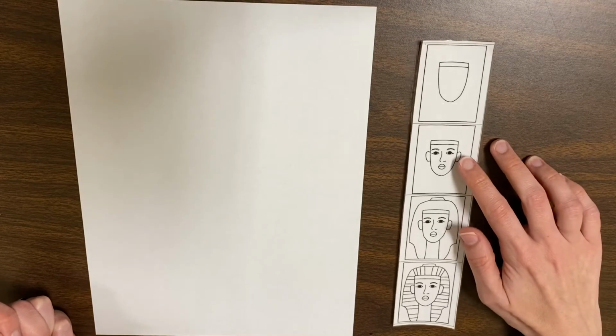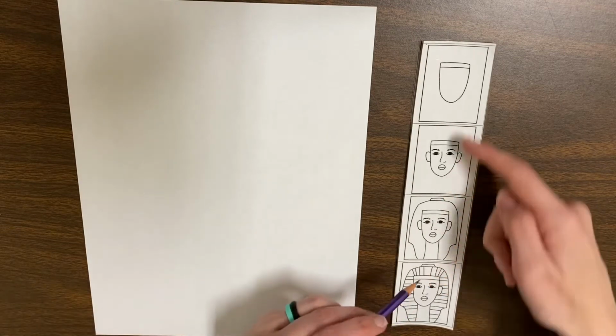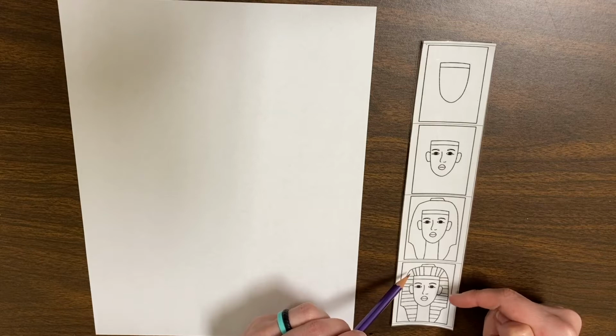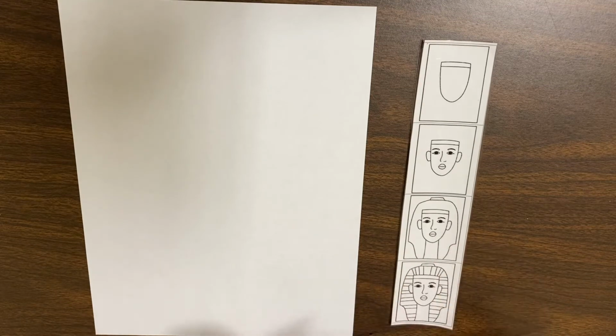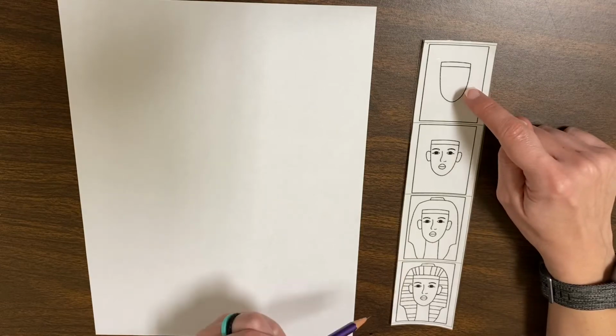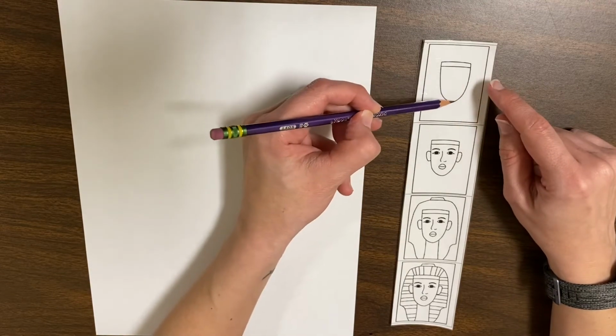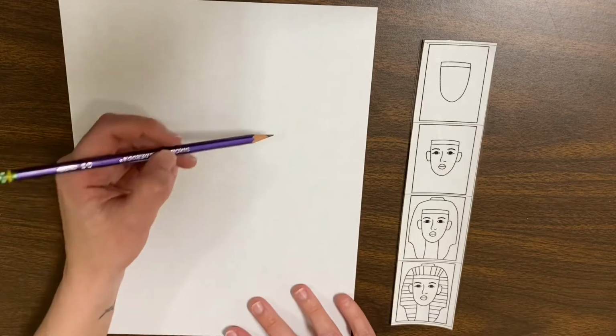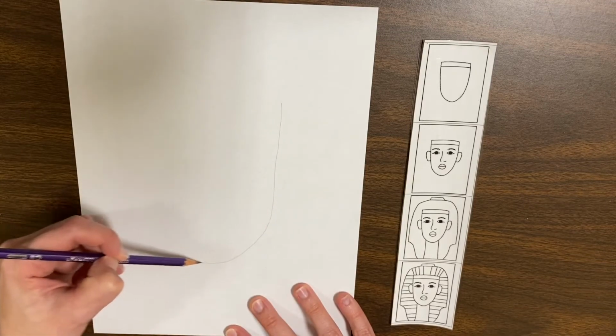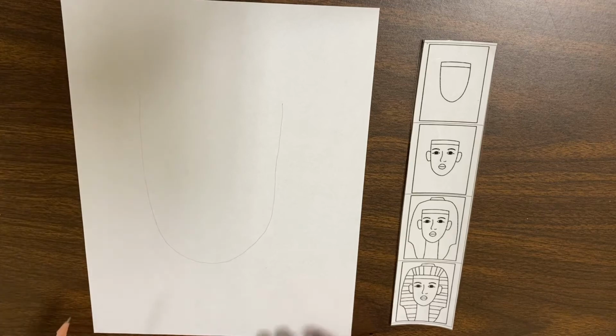Today you're going to take the pharaoh step-by-step picture that I posted on Schoology, and you're going to draw a pharaoh. So the first step is to start with this U shape, and you're going to put that right in the middle of your paper and try to make it pretty big. You don't want your pharaoh to be teeny tiny.